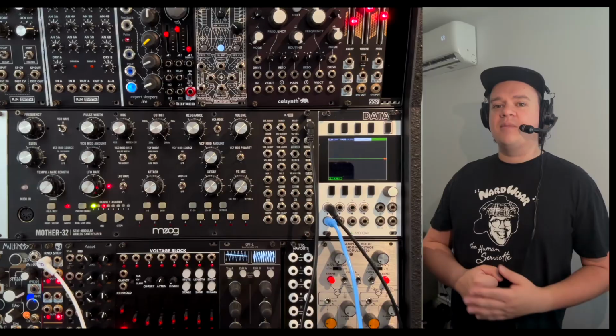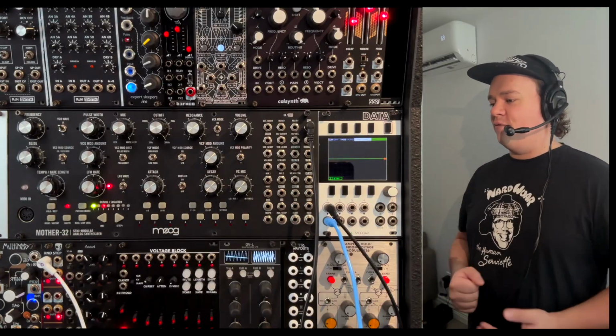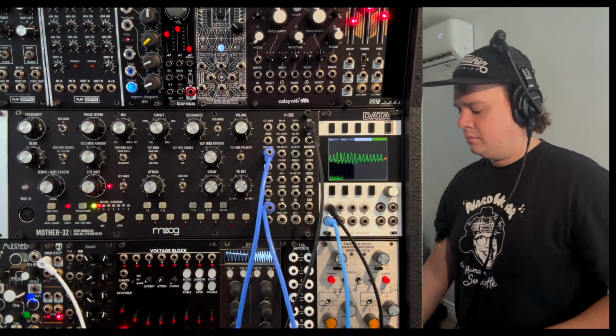Today we're rambling about the Moog Mother-32. It is a desktop semi-modular synthesizer. It is a full Eurorack voice module and it sounds like this.